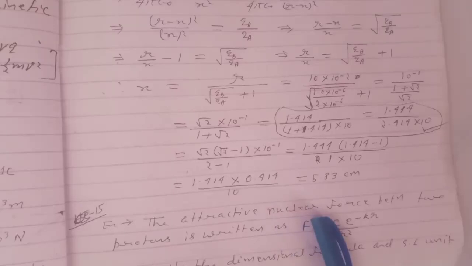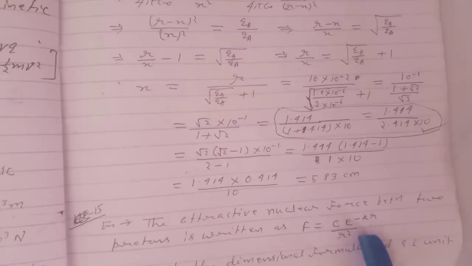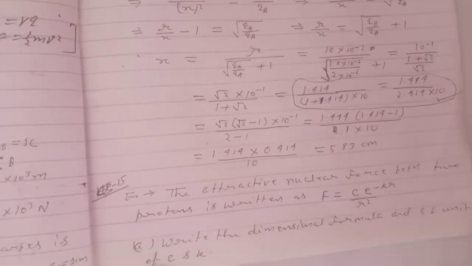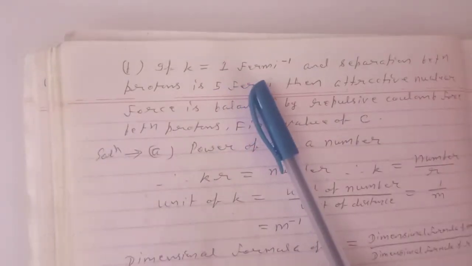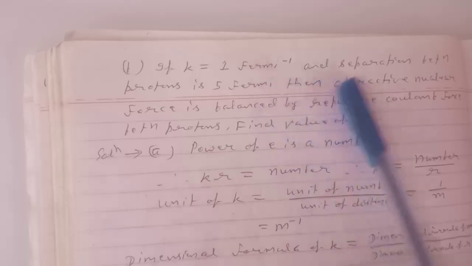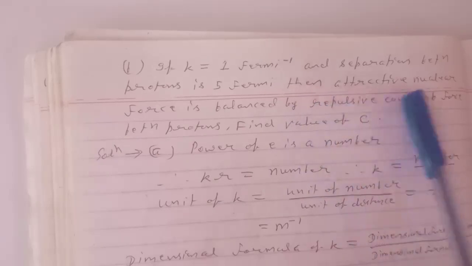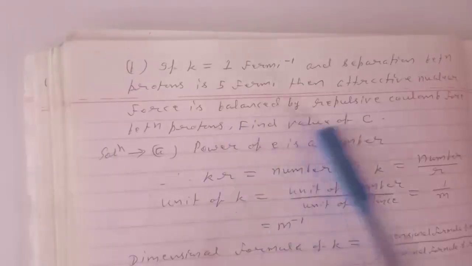The attractive nuclear force between two protons is written as F equals C into e to the power minus Kr, divided by r square. A. Write the dimensional formula and SI unit of C and K. B. If K equals 1 Fermi to the power minus 1 and the separation between the protons is 5 Fermi, then the attractive nuclear force is balanced by the repulsive Coulomb force between the protons. Find the value of C.